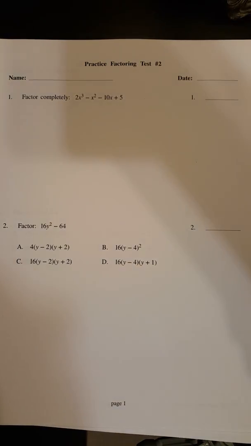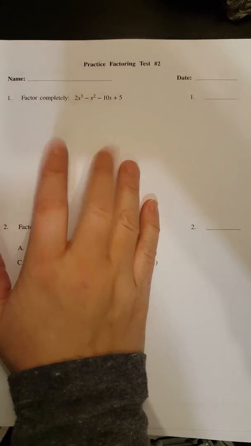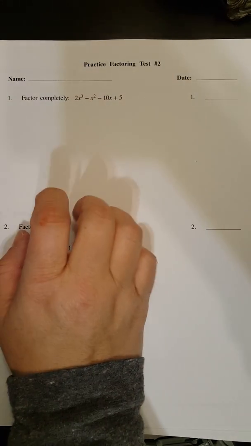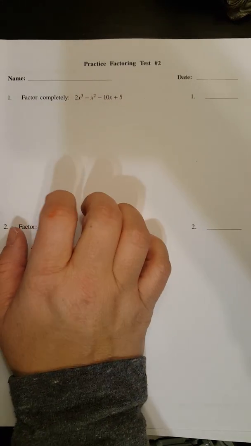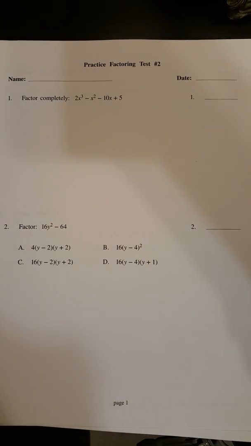Hey everyone, today we are going to work on the practice factoring test. So we're going to go through some examples of factoring. Now with this first one, it does tell us to factor completely, and you should always factor completely as much as you can. And the very first thing you should always do is check for a greatest common factor.